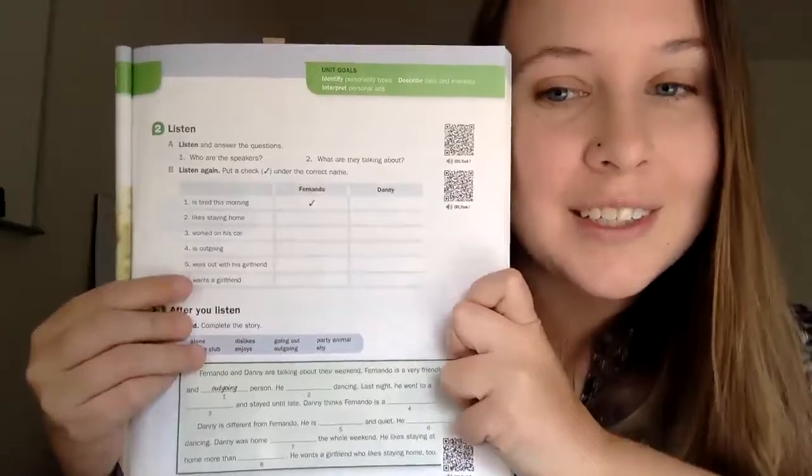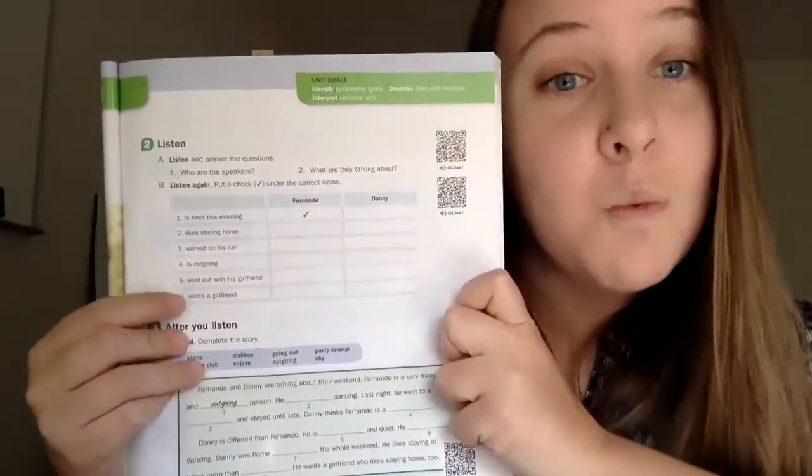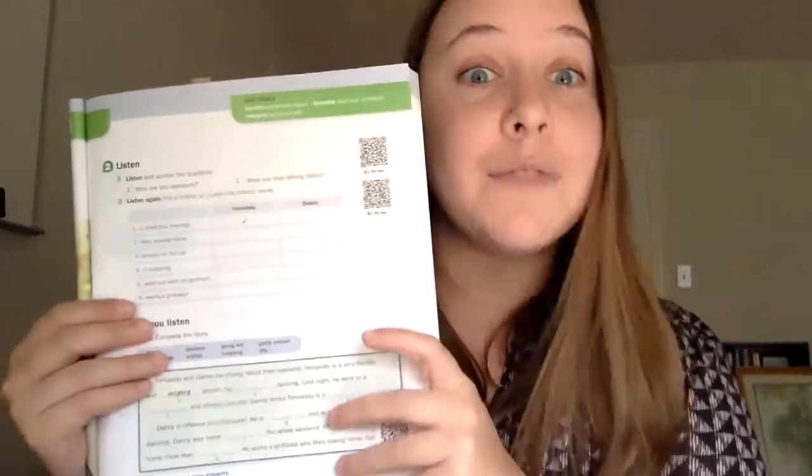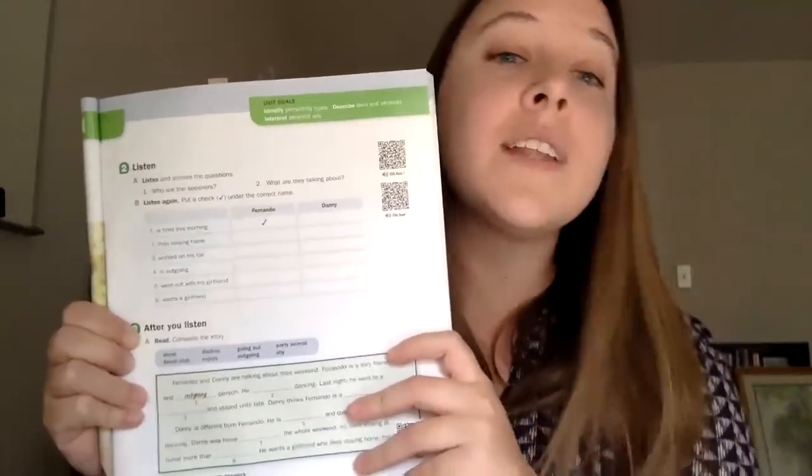So if Danny wants a girlfriend, does that mean that he has a girlfriend right now? No. So he wants it in the future. Right now, he does not have a girlfriend. And Fernando says, how are you going to get a girlfriend if you never leave your house? And it is a very good question, Fernando.